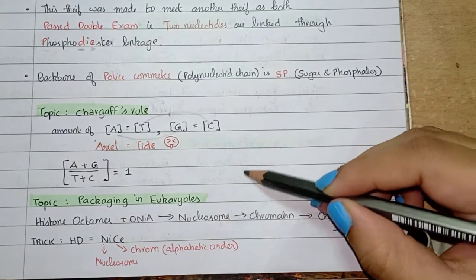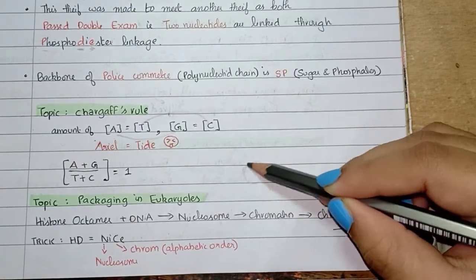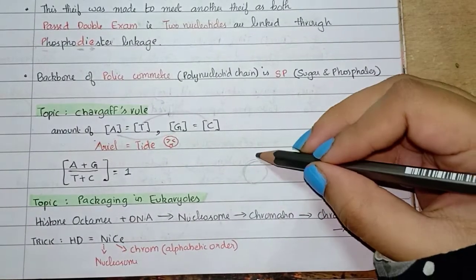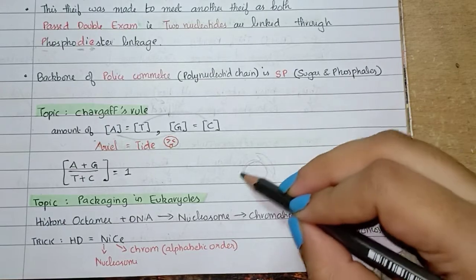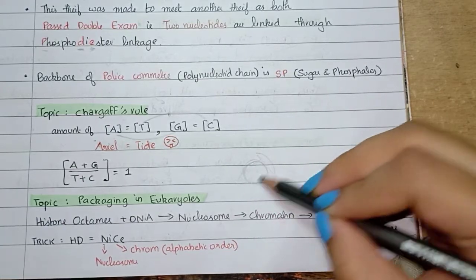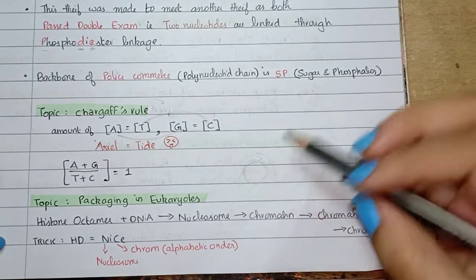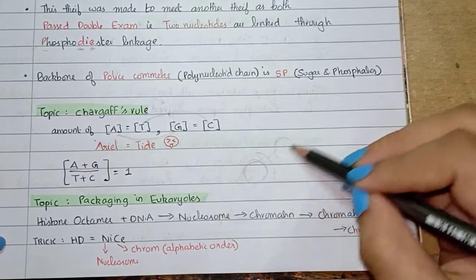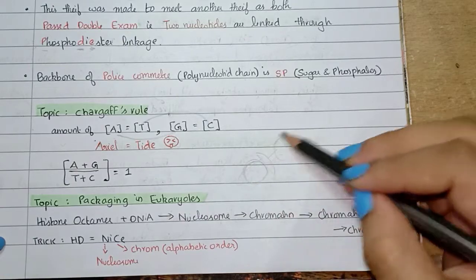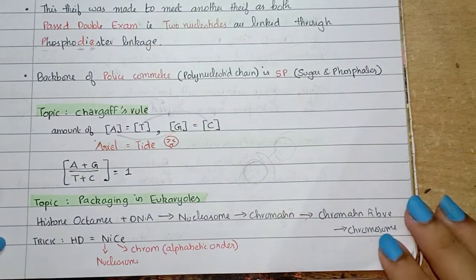Okay, the histone octamer looks like a spool, plus DNA. This is H1, and the DNA is packed like this. This is one histone octamer plus DNA. When there are one or two histone octamers, that is a nucleosome, and all these nucleosomes constitute the chromatin. Like that it goes on.